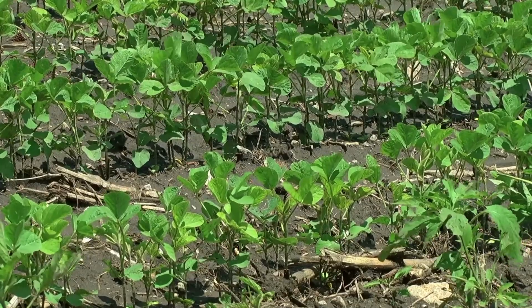So that means that we still have some time to really go and get really good yields on soybeans, because most of the definition of soybean yield is connected to what will be the final seed weight.